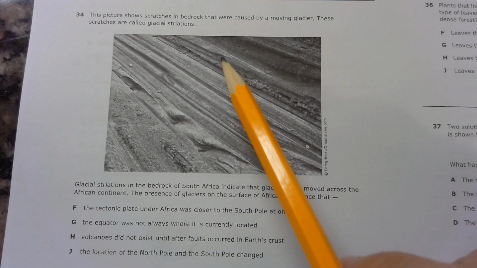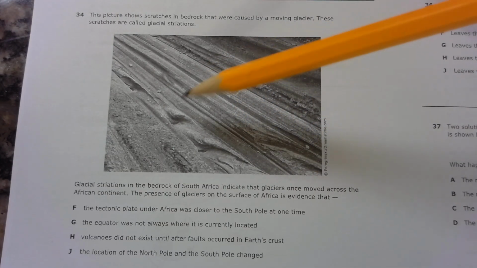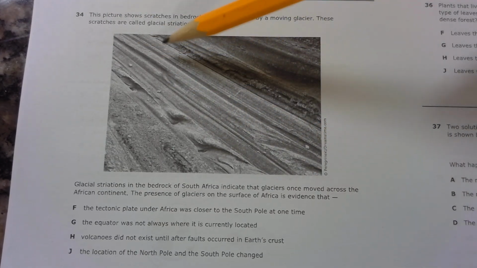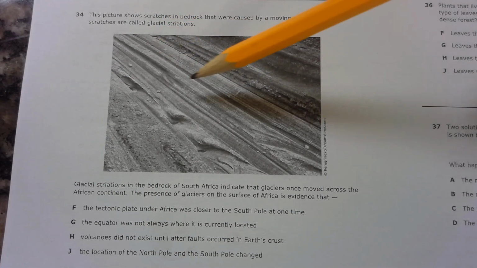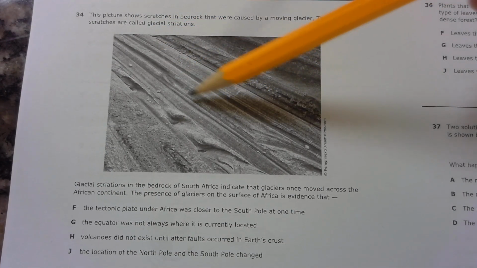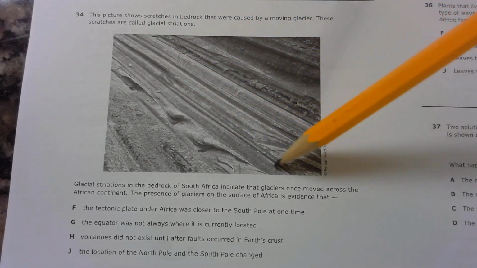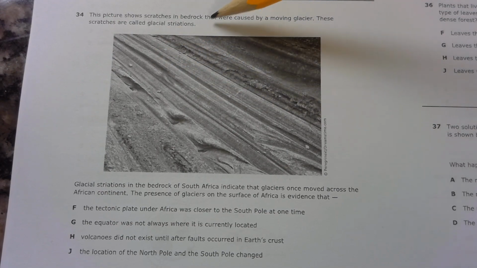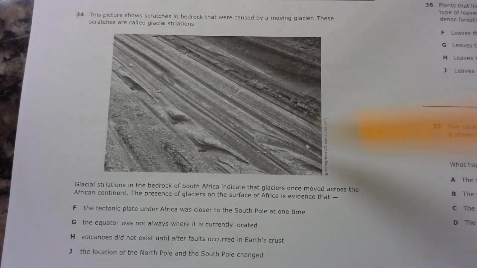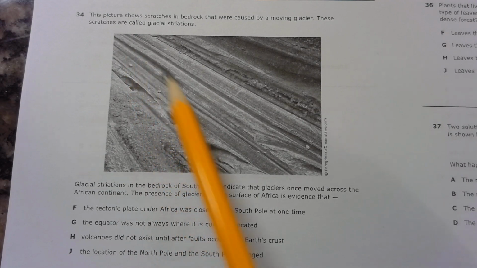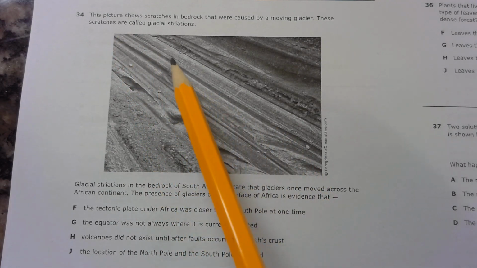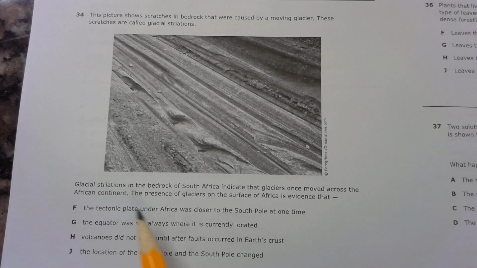Okay, so what you have, and then you have these glaciers, these huge sheets of ice that cover the earth, and what happens is they'll melt, and so they'll disappear, and then they'll regrow, and they'll do that in the same place over time, and it makes these scratches in the ground, in the stone that makes up the bedrock. Okay, and so it says glacial striations, meaning these stripes where these glaciers were formed and then melted and formed and melted in the bedrock of South Africa indicate that glaciers once moved across the African continent.